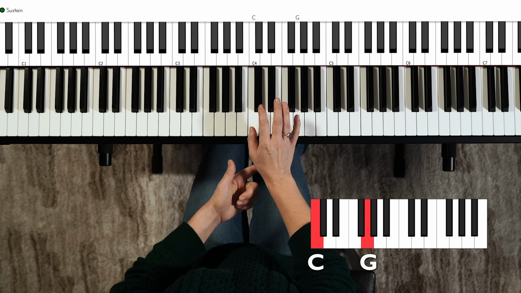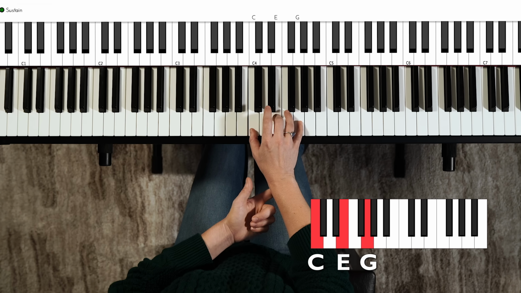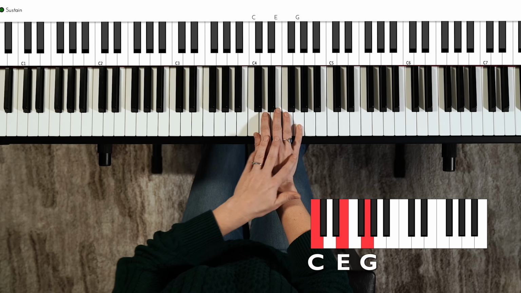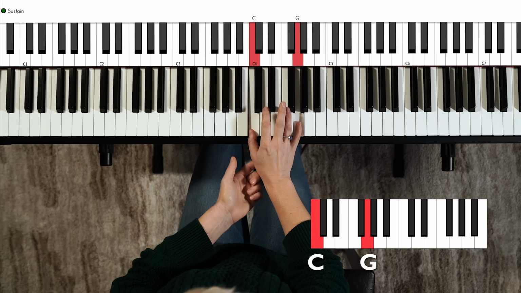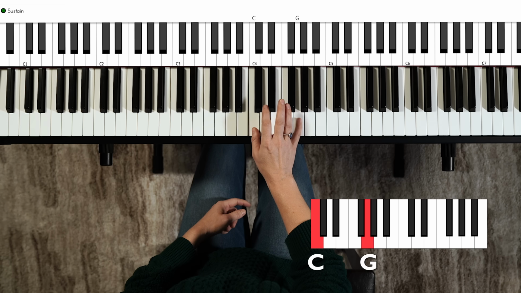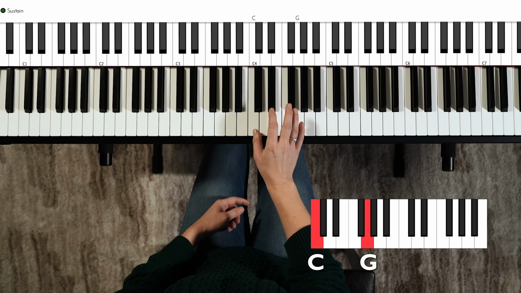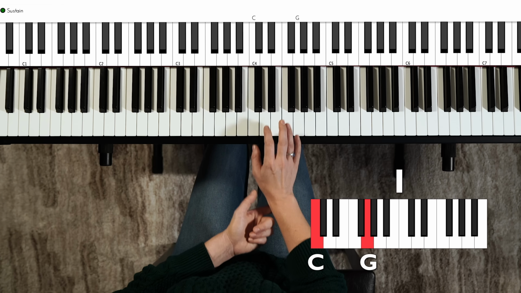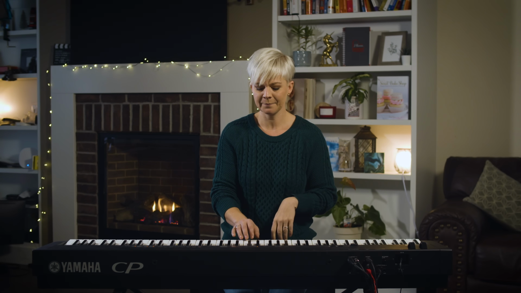Because if you're new to the piano, playing a full chord, which looks like this, can be a little bit tricky because the fingers tend to like smush down all the keys, and from a coordination standpoint, it can be challenging at first. So begin just like this, nice and easy. We'll add that middle note in just a moment. So we call this the 1 chord because it's based on the first note of the C scale.